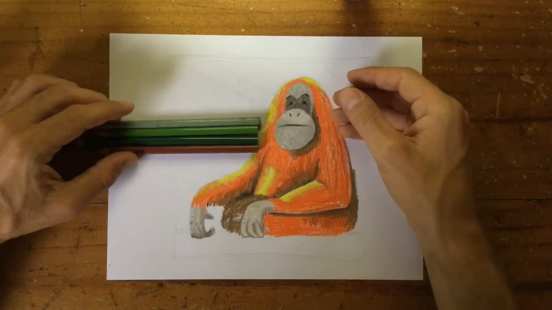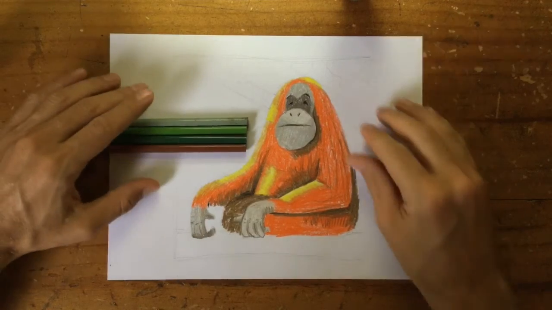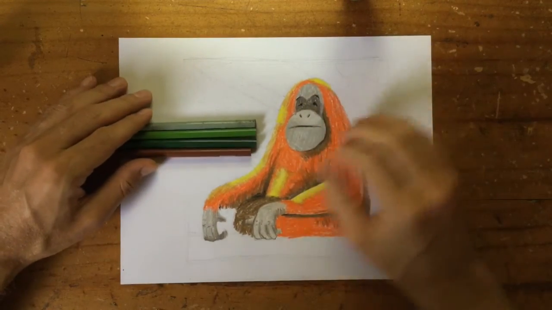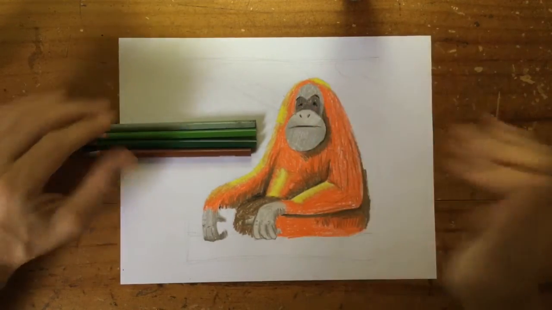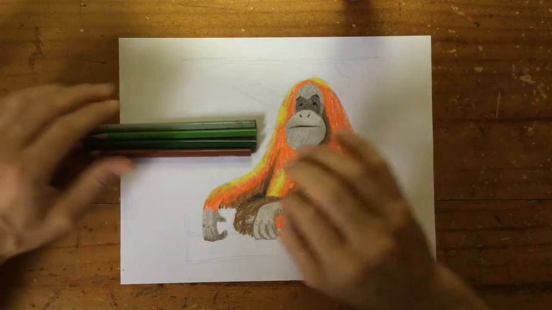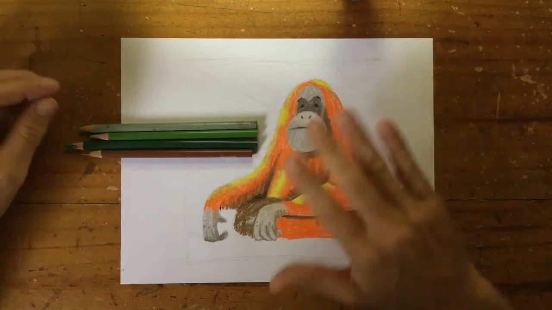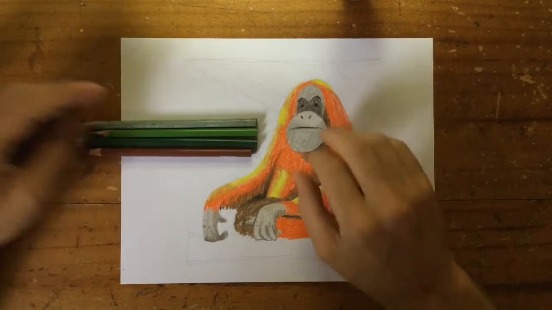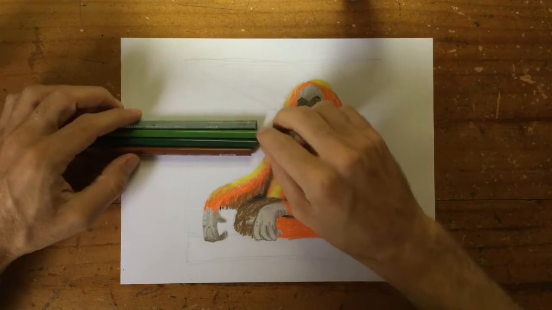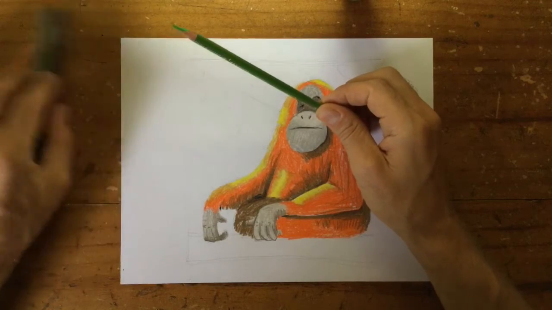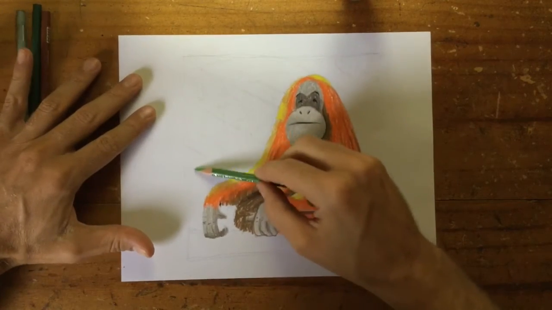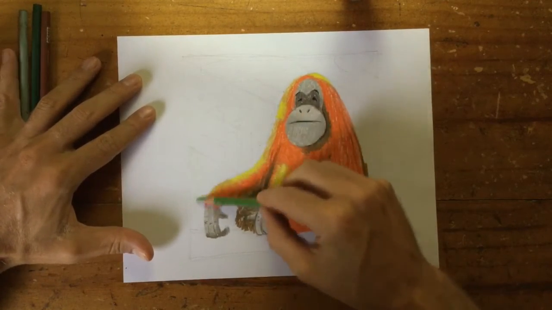But also we're going to be working with a different kind of texture, so not pressing as hard, not filling in the color so much, but we're going to create fainter colors. We're not going to press as hard, and we're going to have a more scribbly texture. I'm going to start with this green, and here we go.